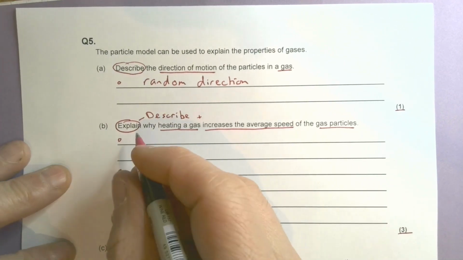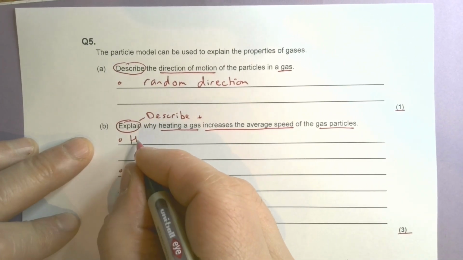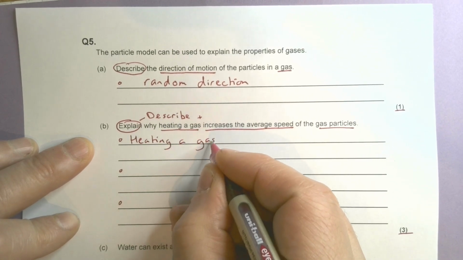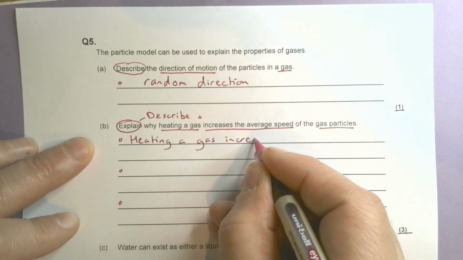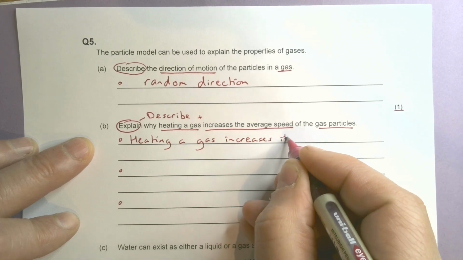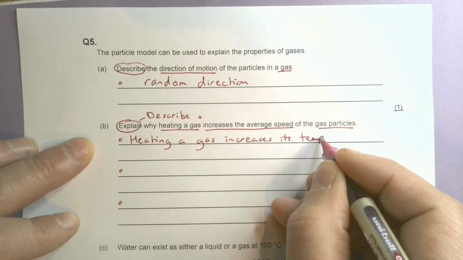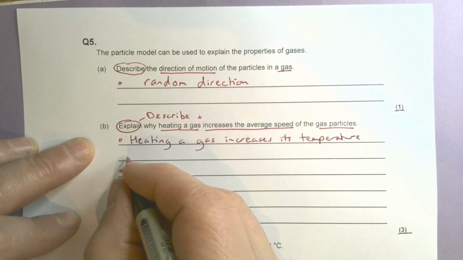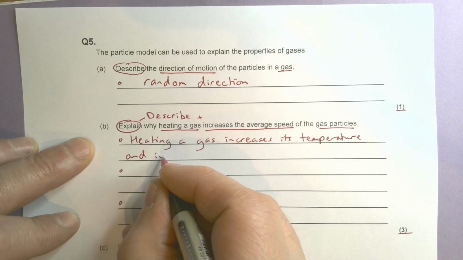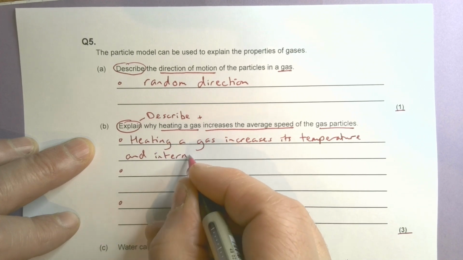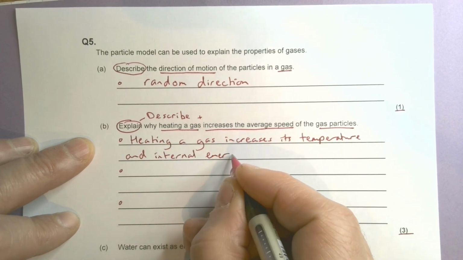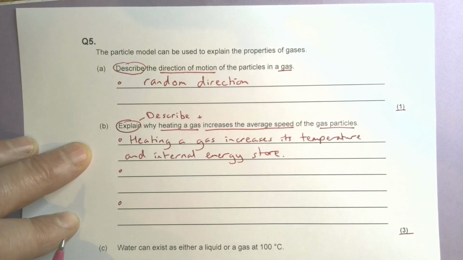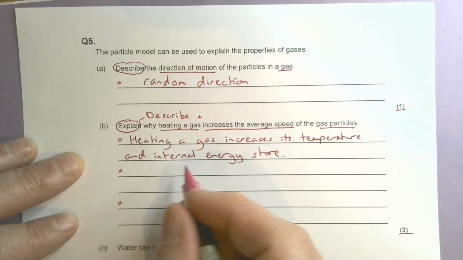So when you heat the gas, heating a gas increases its temperature and internal energy store. Okay, key bit there is the internal energy store as well.